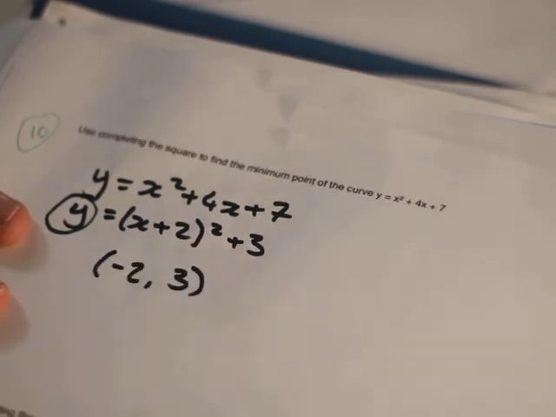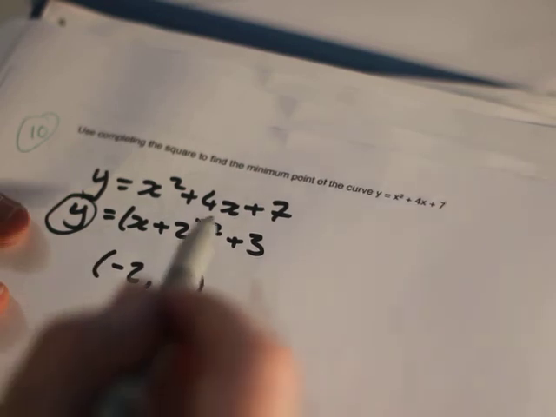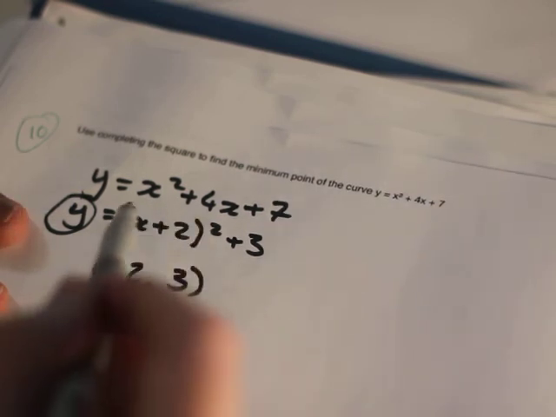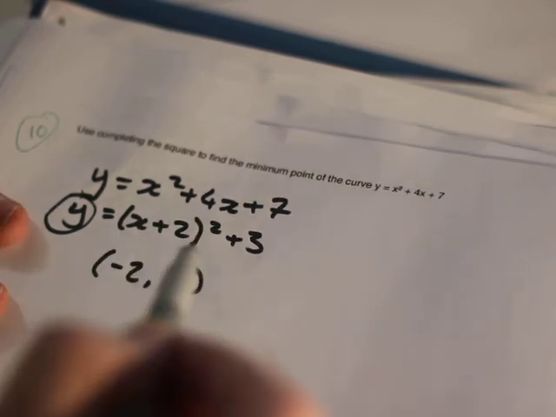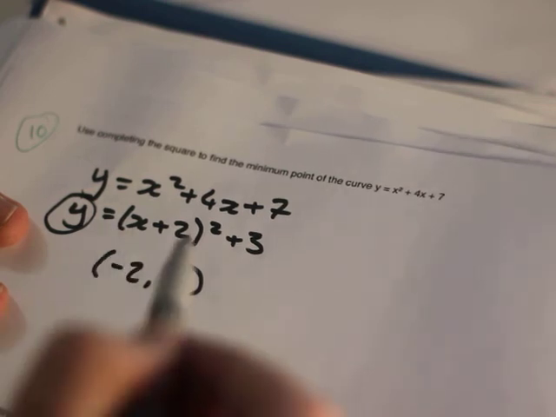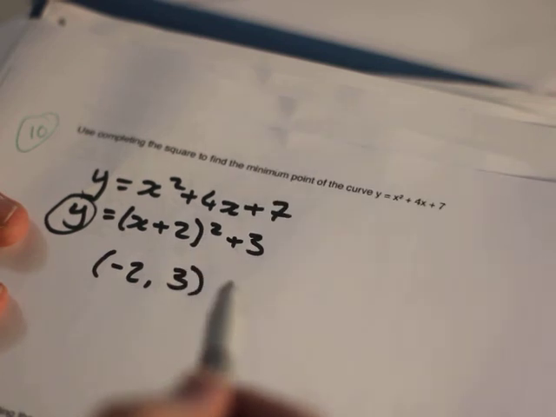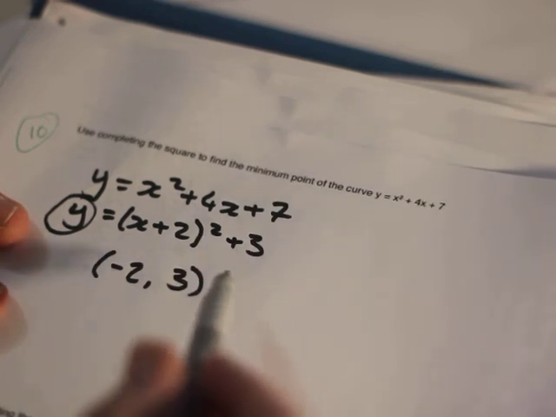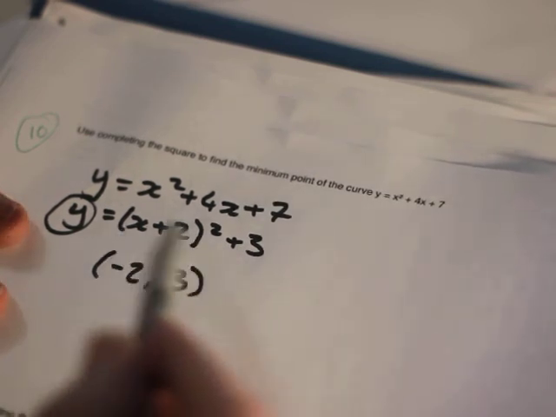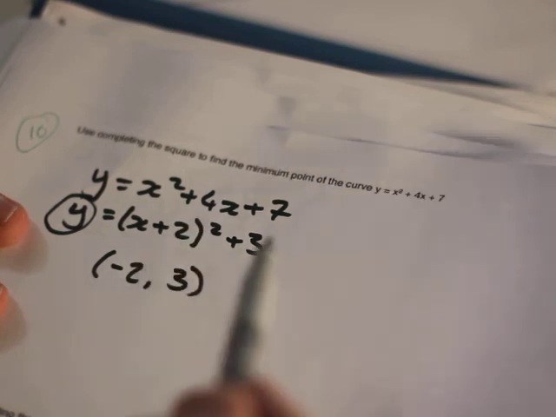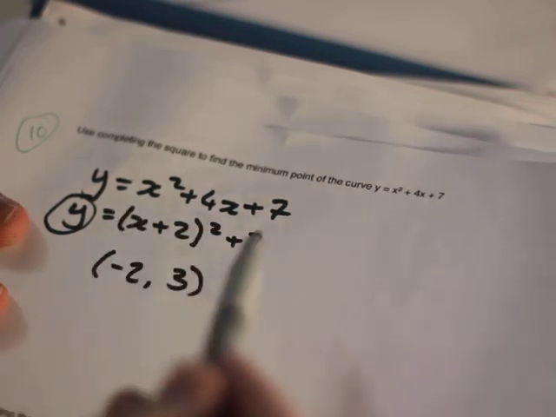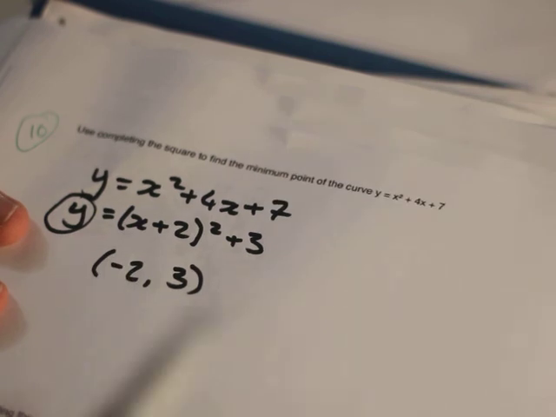You might be thinking, well, can't this bracket come up with anything smaller? Can't we plug in an even smaller number than 0? Well, it's squared, so the only values you can get is 0 and above. So the smallest this can be is 0, this thing here. So that means that the smallest the whole thing can be is 3.